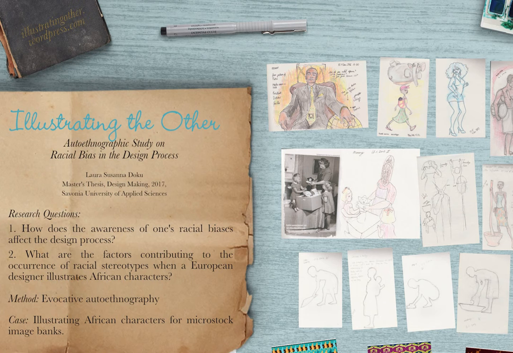How different groups are portrayed has a significant impact on how they are seen, how they see themselves, and what kind of roles they can take in the society. Illustrators have a great responsibility on their shoulders to produce fair representations when portraying outgroups. More information is needed on how racial bias and awareness of one's prejudices affect the design process in practice.